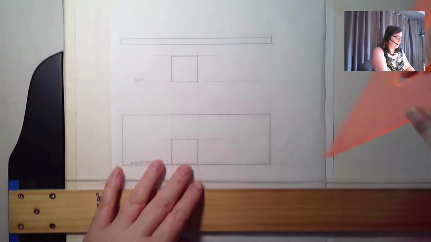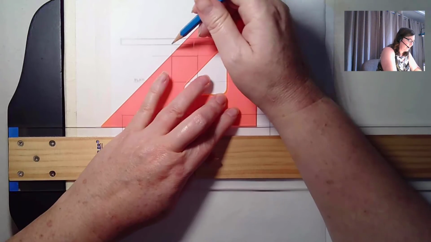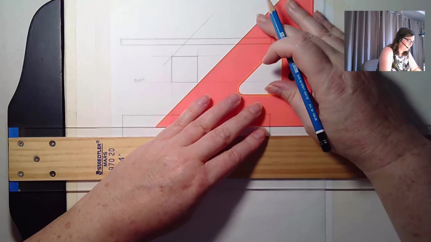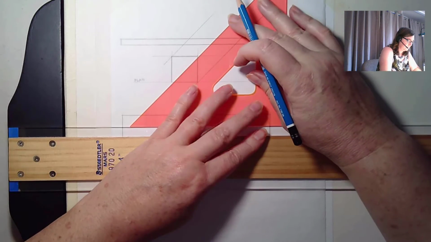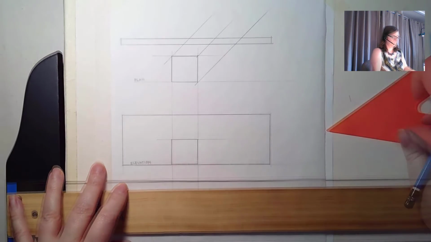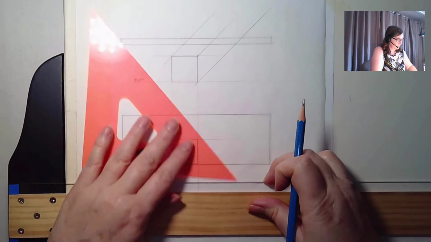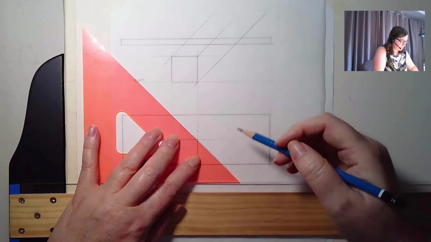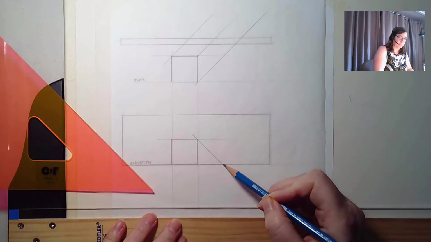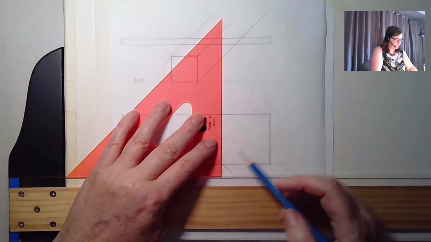Let's look at that plan view and start out, just like we did, by picking important points and casting a 45-degree guideline. We'll do the same thing in the elevation view. Again, finding this important point and transferring it up towards our plan view.